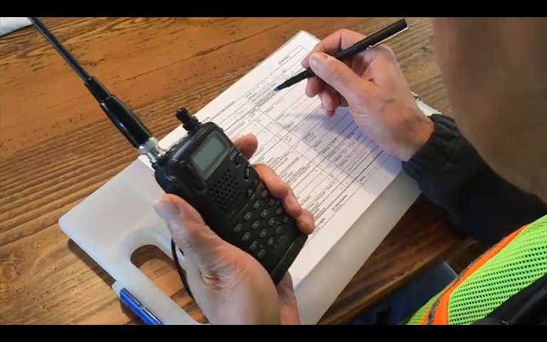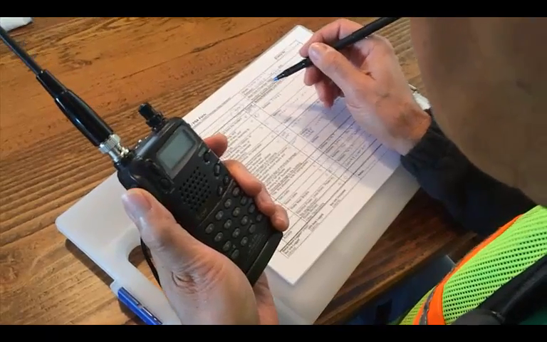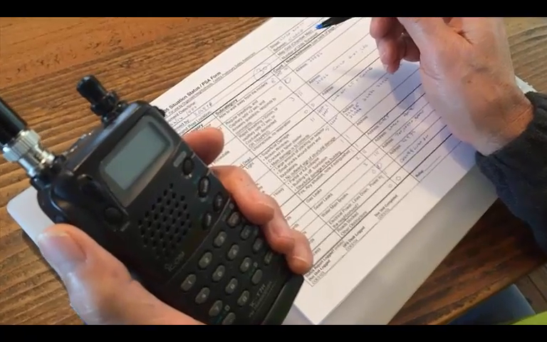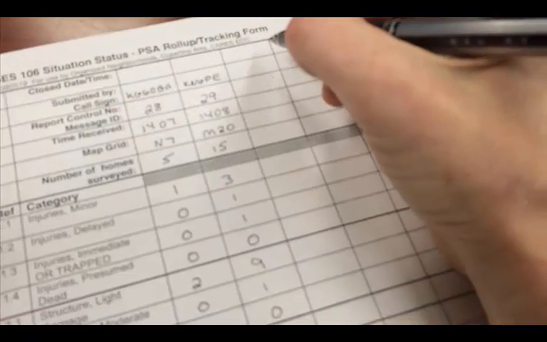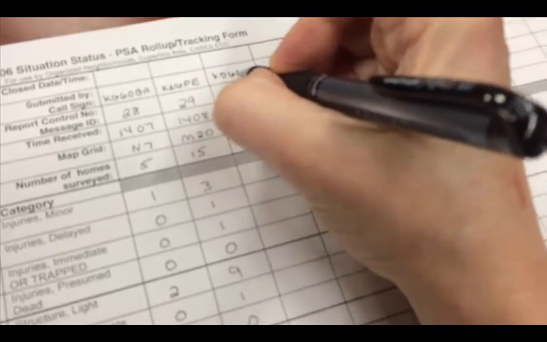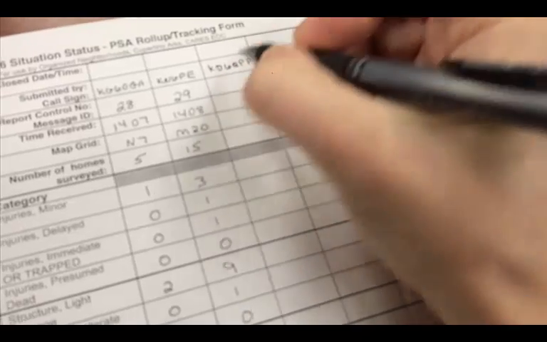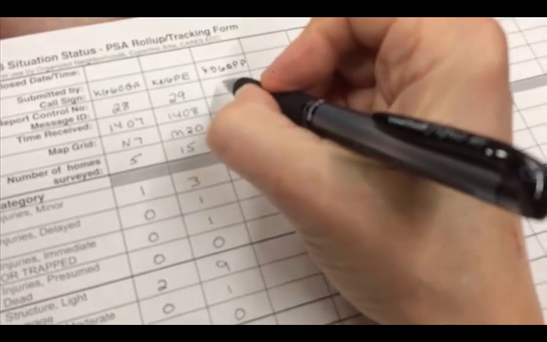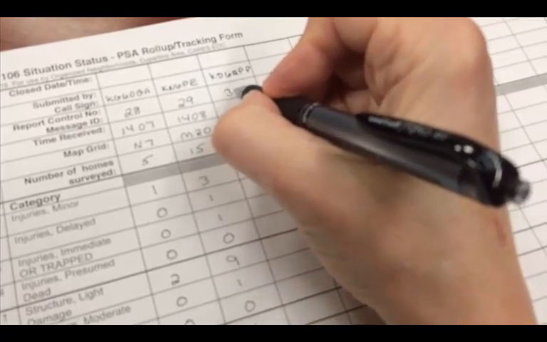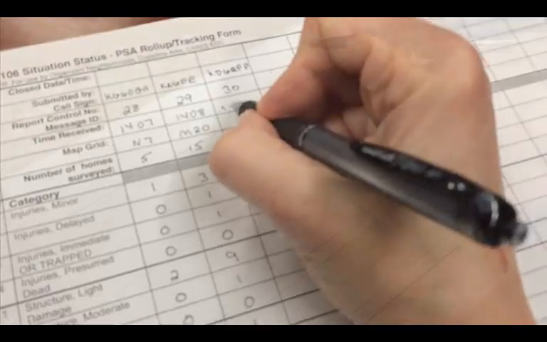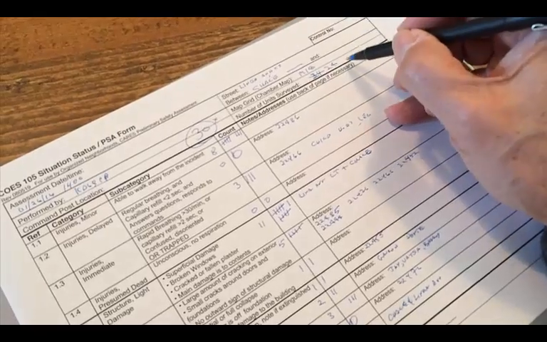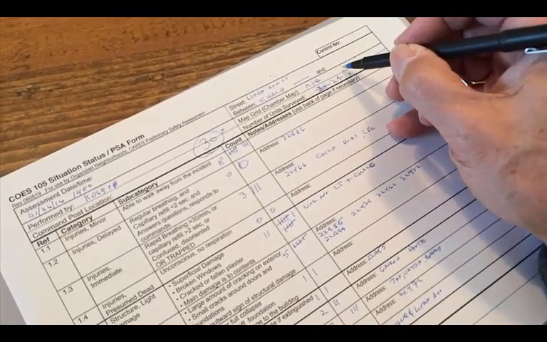Net Control, this is KD6QPP with PSA traffic for the EOC. KD6QPP acknowledged. EOC, are you ready to copy PSA traffic? EOC is ready. KD6QPP, your message number is 30. Send your traffic to the EOC. EOC, this is KD6QPP with PSA traffic, message number 30. Break. Okay, continue. PSA message is, number of houses surveyed is 24. Map coordinate is Mike 18.